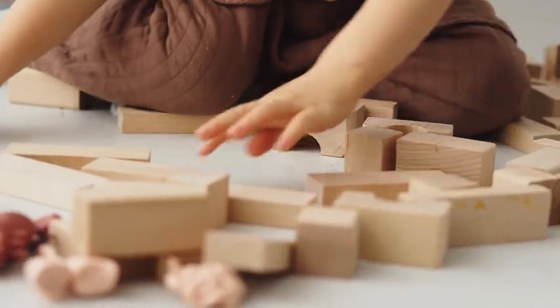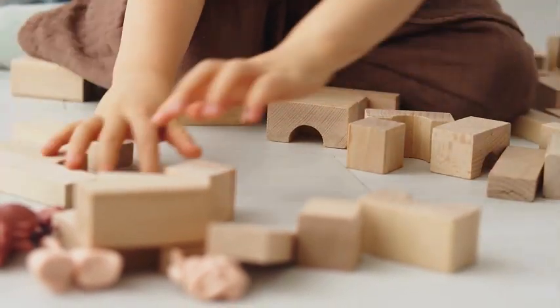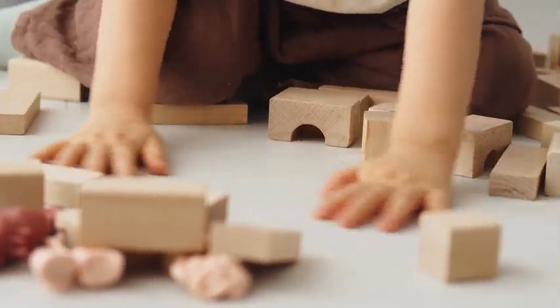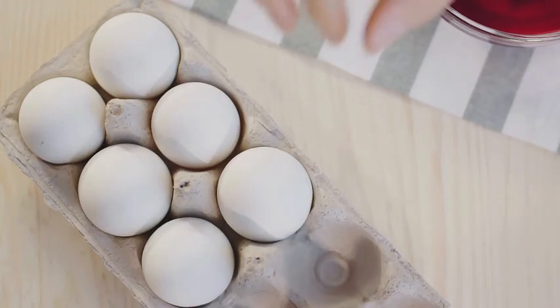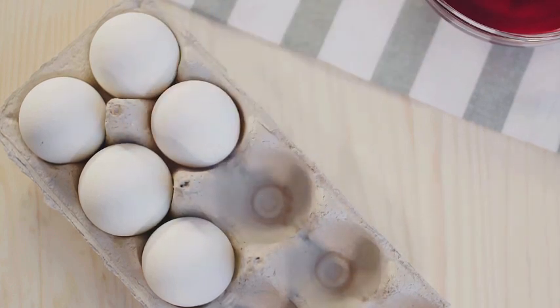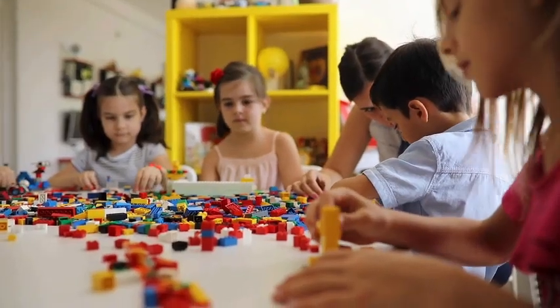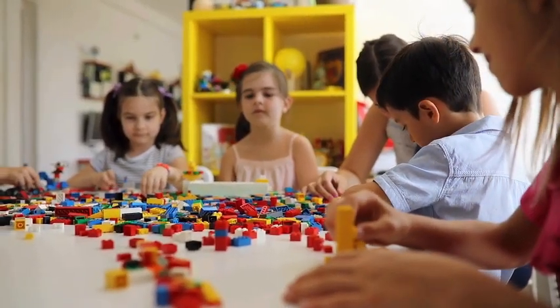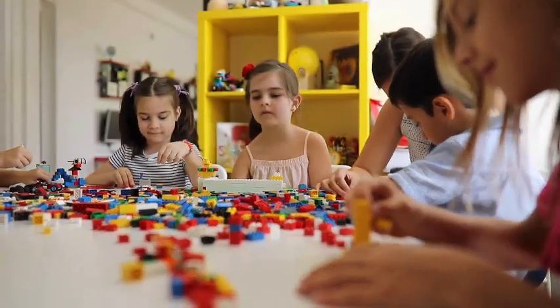Think of it like stacking blocks. Once you have 10 blocks, you bundle them into one stack and start a new pile. Imagine you are packing eggs. If your carton only holds 5 eggs, then every time you get to the 6th egg, you have to start a new carton. That's base 5. Different number bases just mean different ways to group and count things.